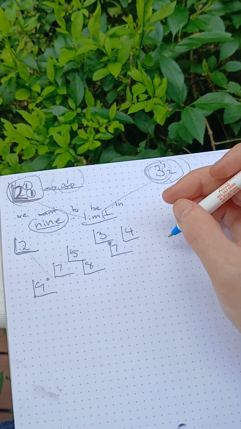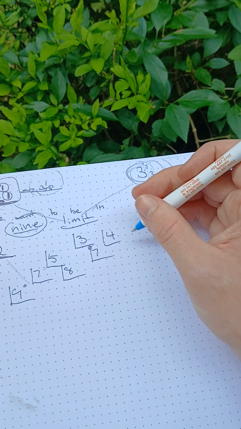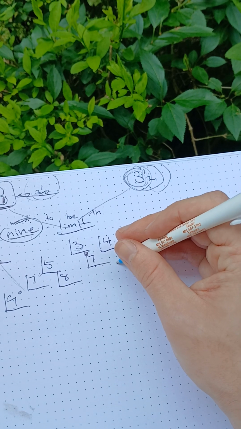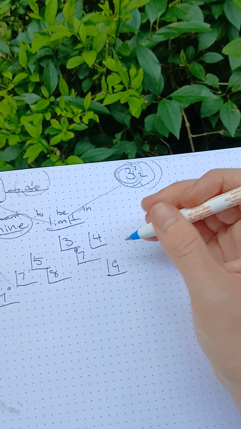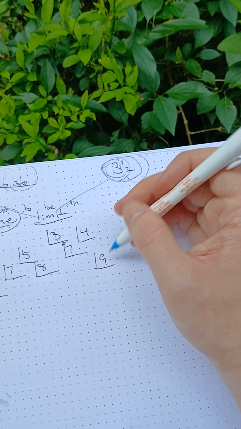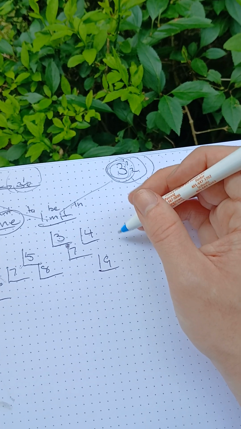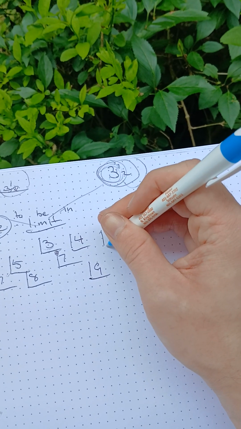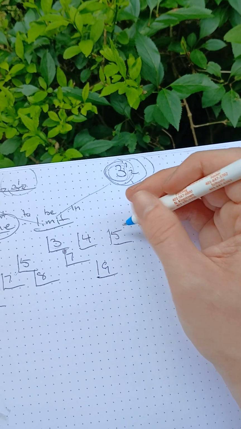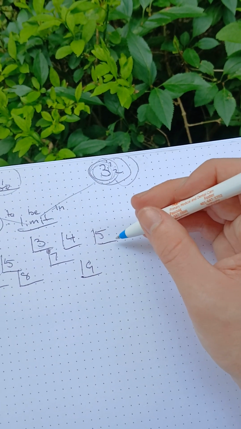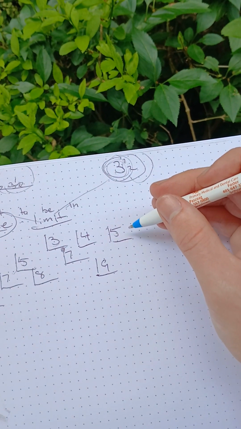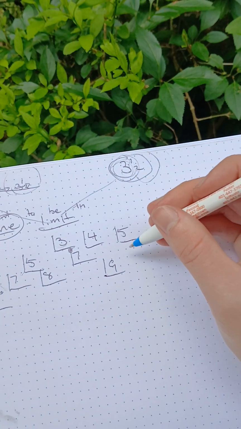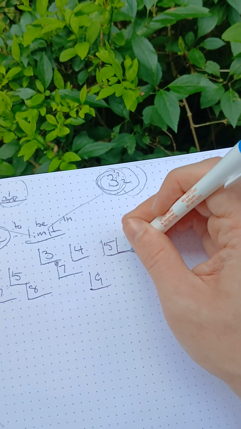Now that we have 4, our only next answer is 5. 4 plus 5 is 9, and 9 is not too high, so I'll put 9. Now 5 plus 9 is 14, and that's too high, so I'll take 5. After 5, our only next answer is 6. And actually, 5 plus 6 is 11, and that's too much. So I'll put 6.